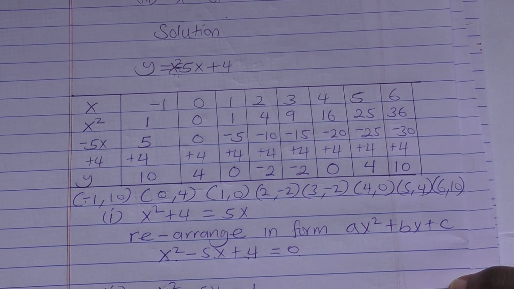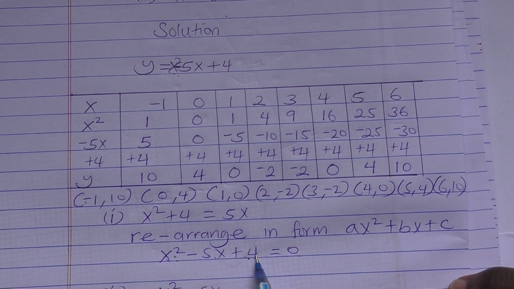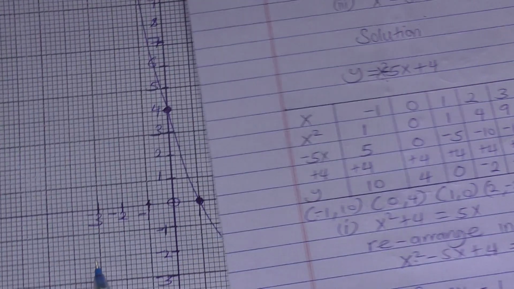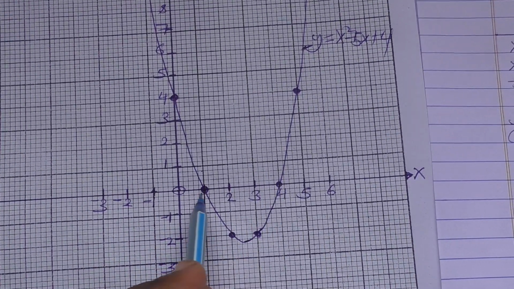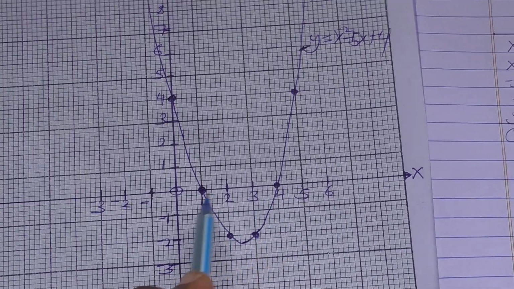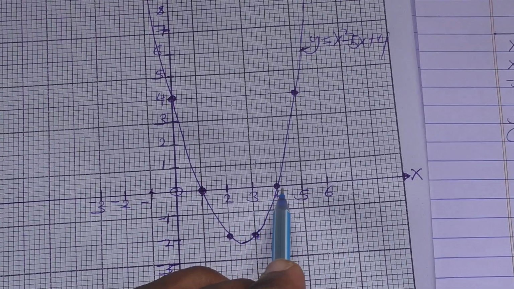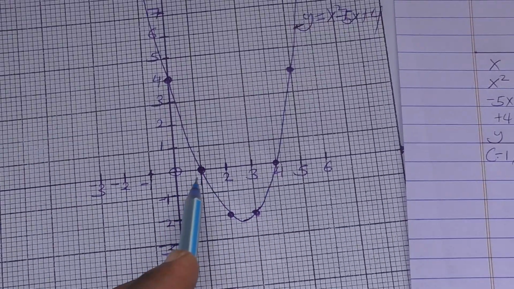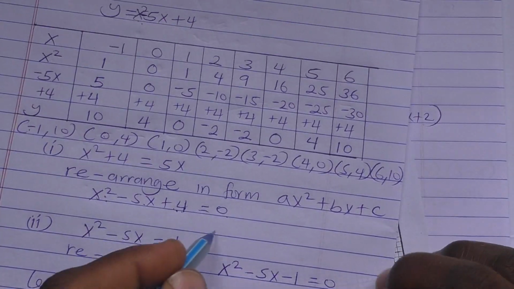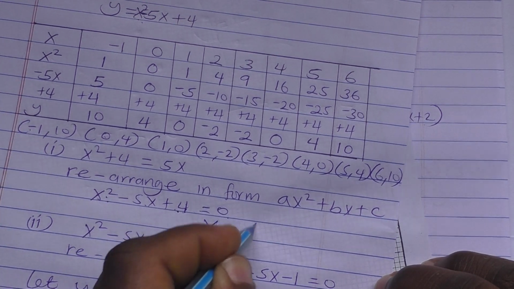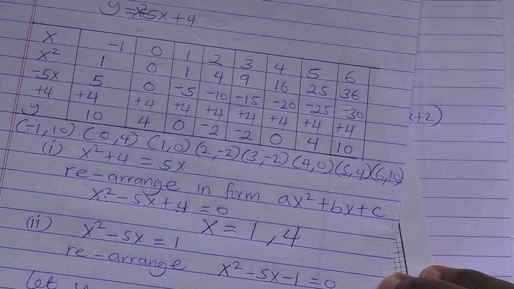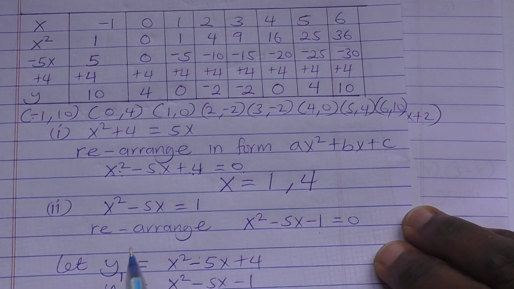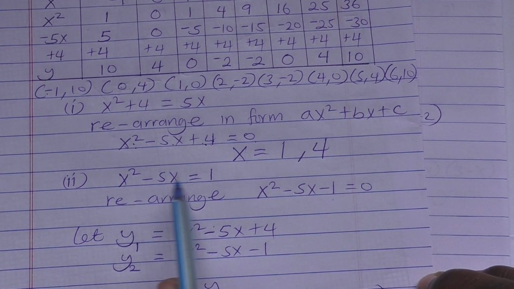And therefore, solving this equation is done by considering the x values where the curve has cut the x-axis. And from our graph, those values are 1 and 4. So from the graph, the solution is x equals 1 and 4. That is done.